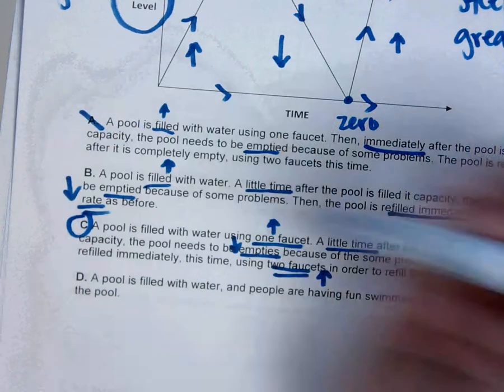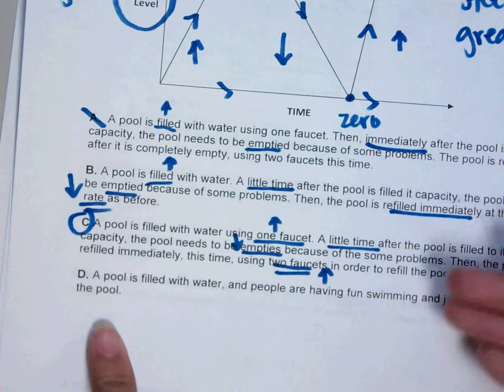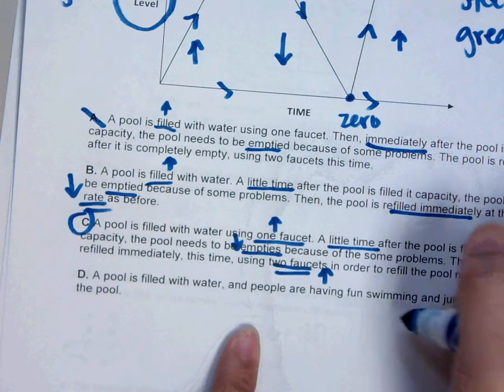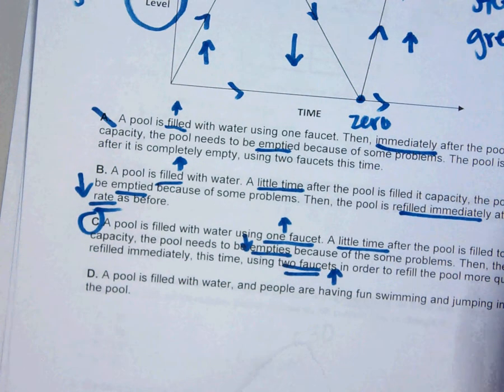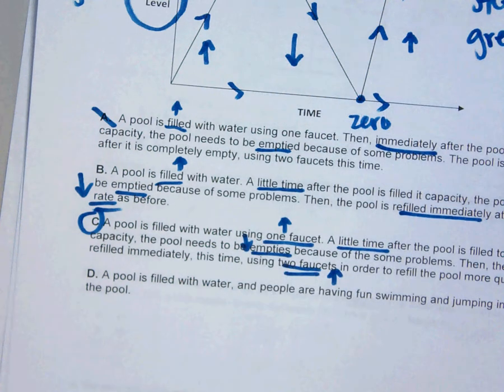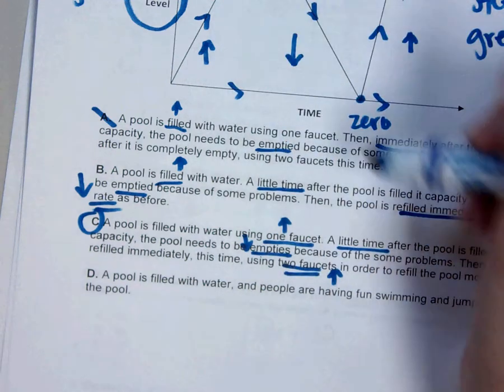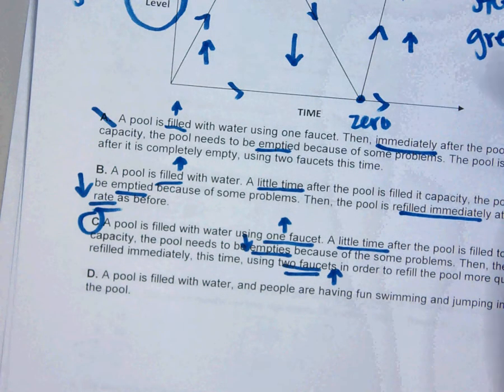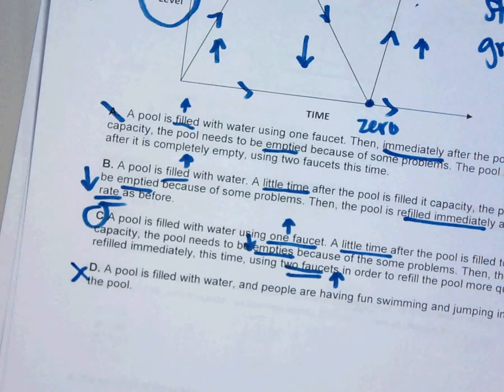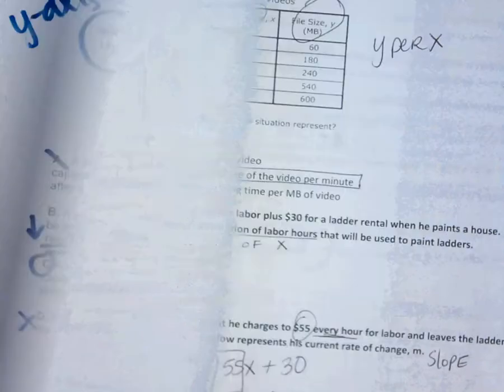Okay? And just for kicks, we'll read D, because you know you want to read through all your options just in case. A pool is filled with water, and people are having fun swimming and jumping in and out of the pool. That sounds cool, but does it tell me anything about my graph? It doesn't tell me if it's being filled or why it's decreasing and what this constant means. So definitely, that's ridiculous. So, we're done with this review.